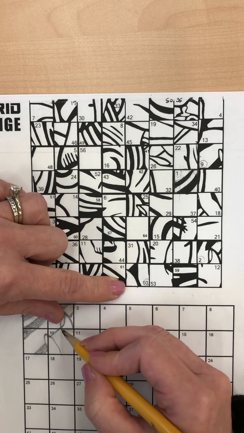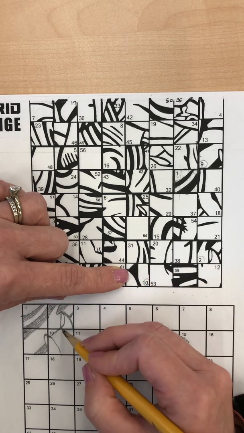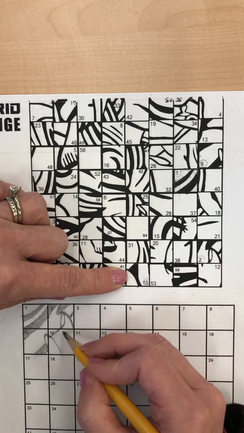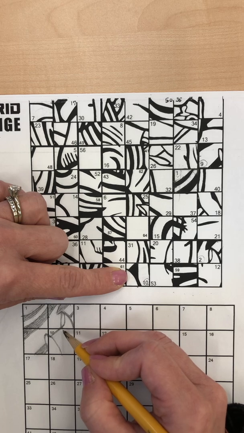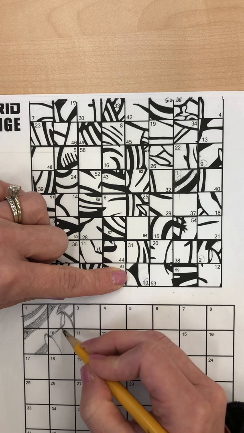So we're going to keep that. And then this thing, the very edge of it right there hits about center. I just kind of made a mark.